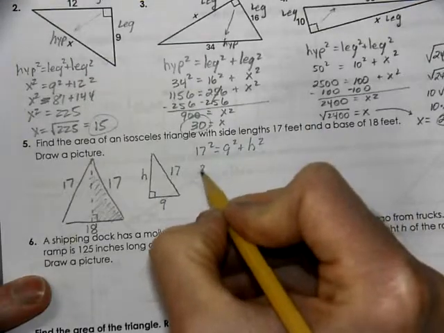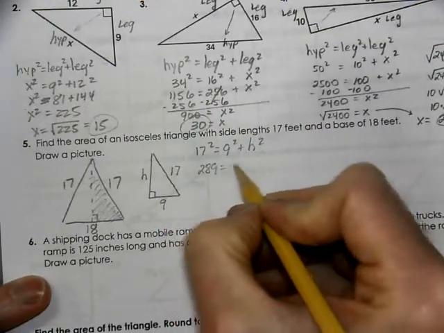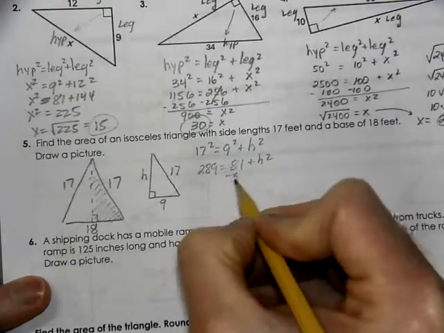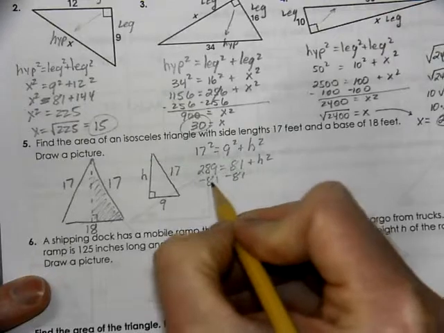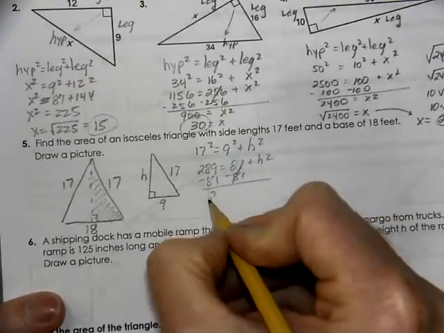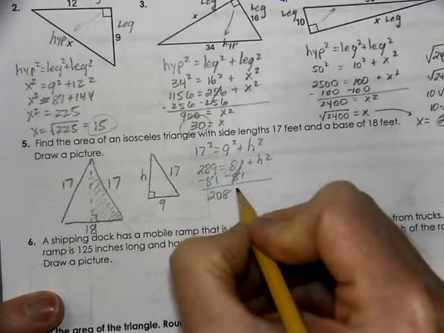So 17 squared is 289. When we subtract 81, we get 208.